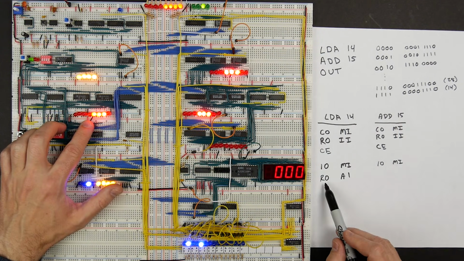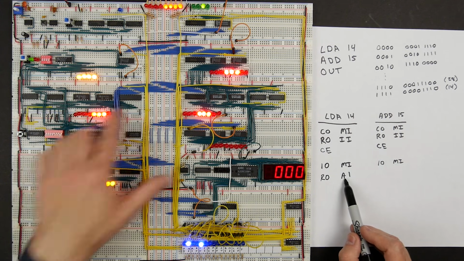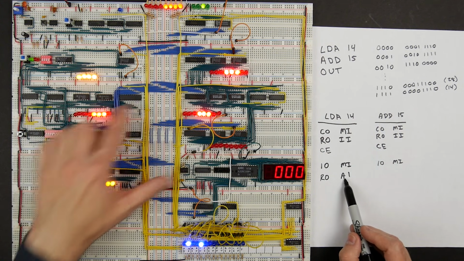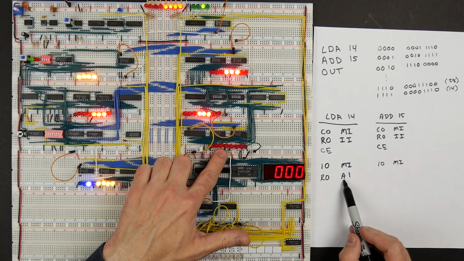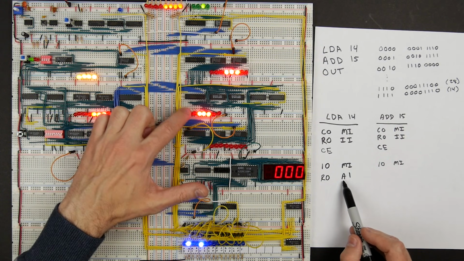So what we did last time is we said take whatever's in RAM and put it into the A register. We don't want to do that. We want to add it to the A register. So in order to add it, we need to put it over in the B register, which will then allow us to add what's currently in A with what's in B and get that out.